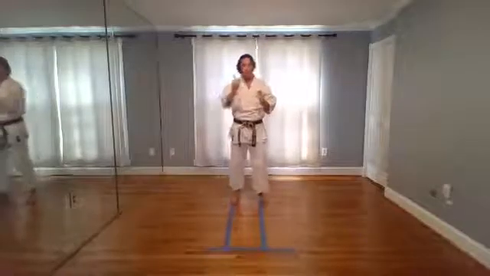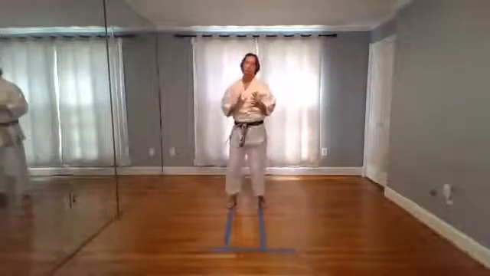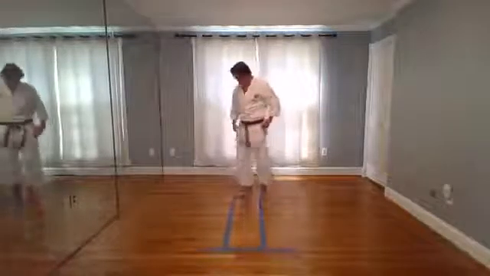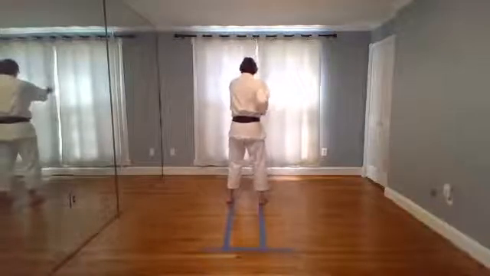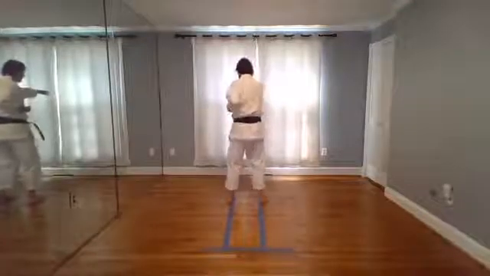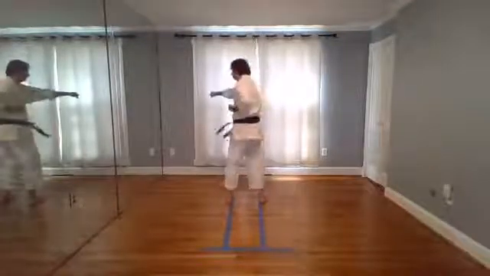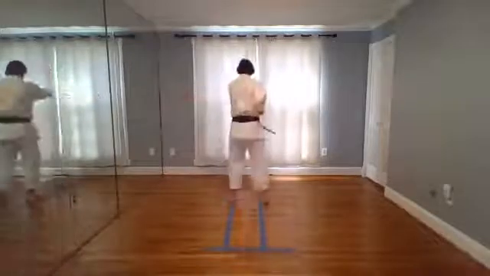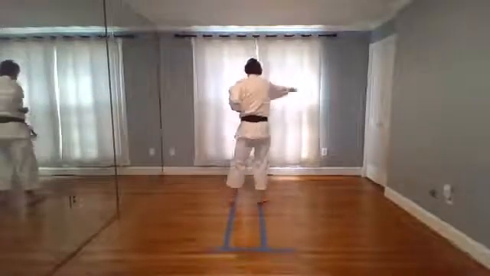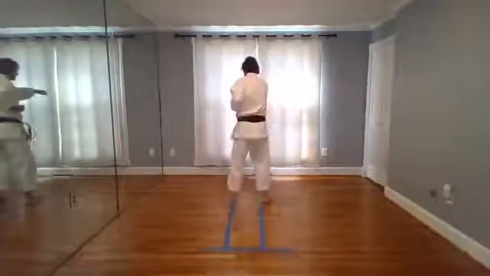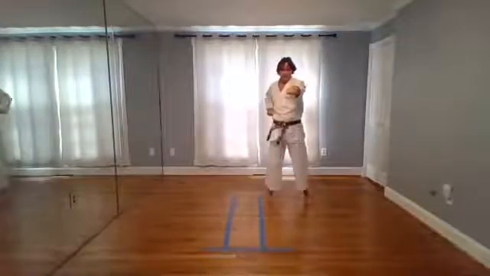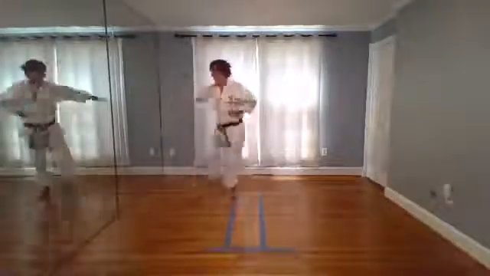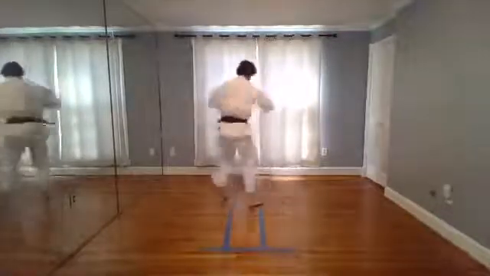And all we're doing is increasing the amount of time that we have to start it off. Let's try it. Last time through. Ready? Ichi, ni, san, shi, go, roku, shichi, hachi, ku, ju, ichi, ni, san, shi, go, roku.